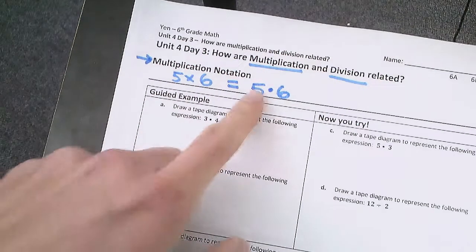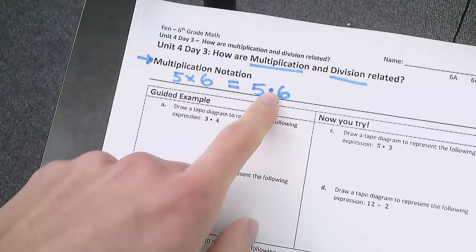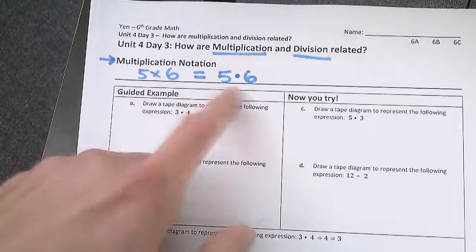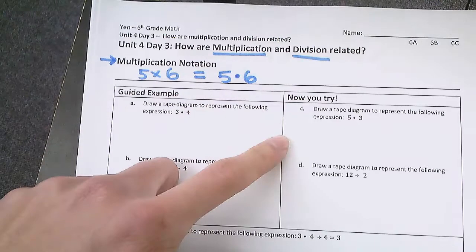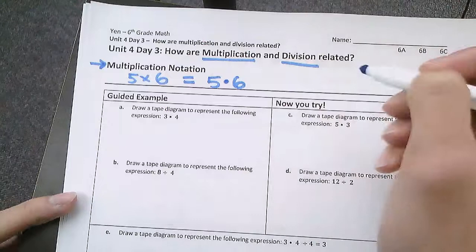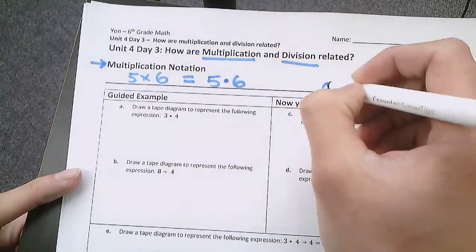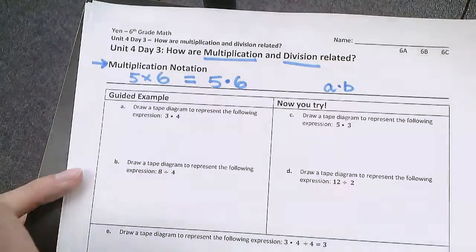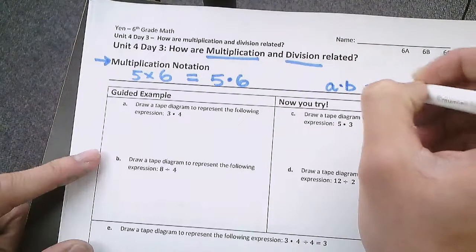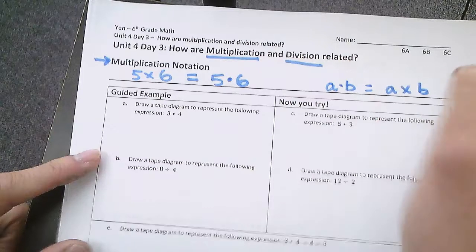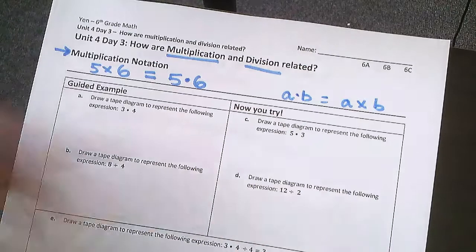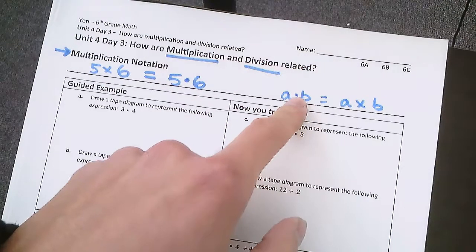Whenever you see a little circle in the air, just like that, remember that that is always the same thing as multiplication. So this also means 5 times 6. The reason why in math we do this sometimes is because when you're working with variables, and you wanted to write a times b, it's clearer to write it as a · b, because if you use a multiplication sign like this, you might think, oh, is this a times b or a x b? You're not sure. So that's why we use this symbol instead.